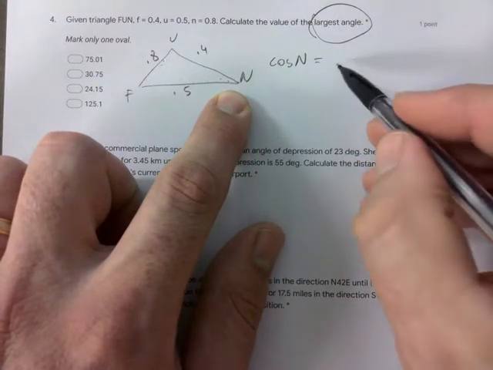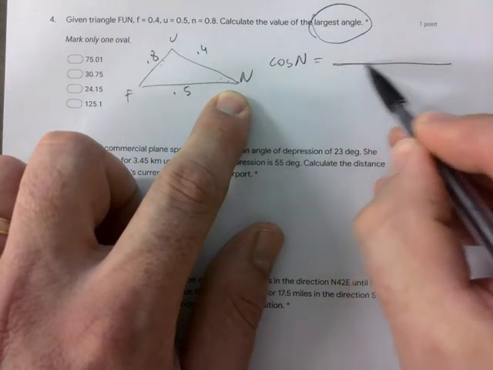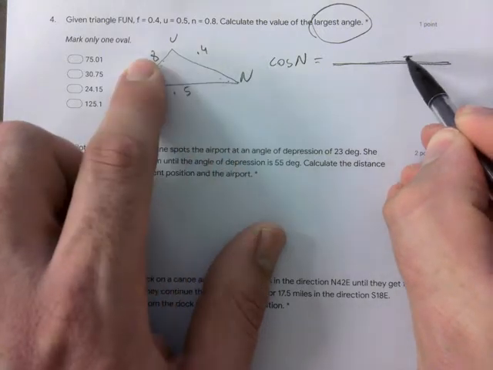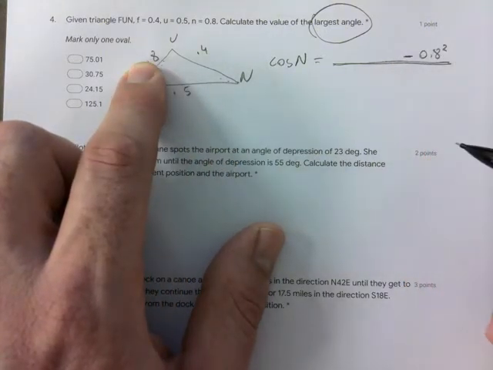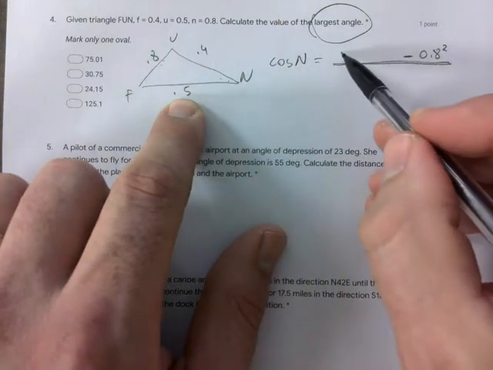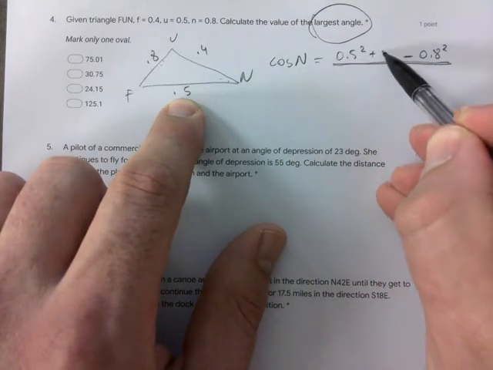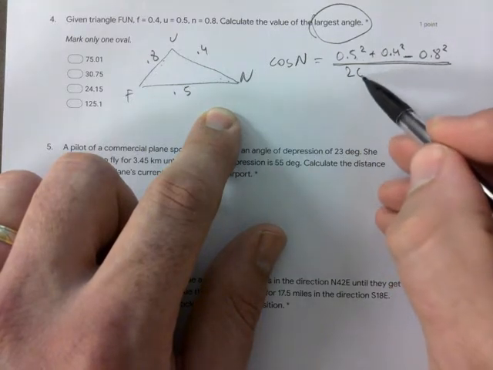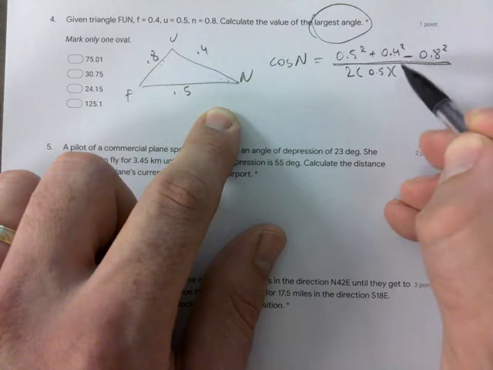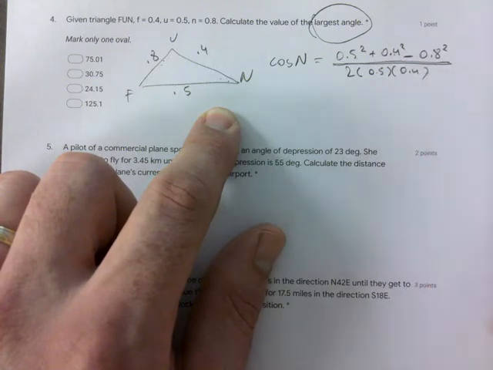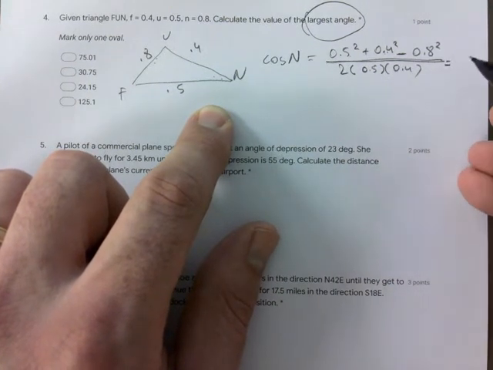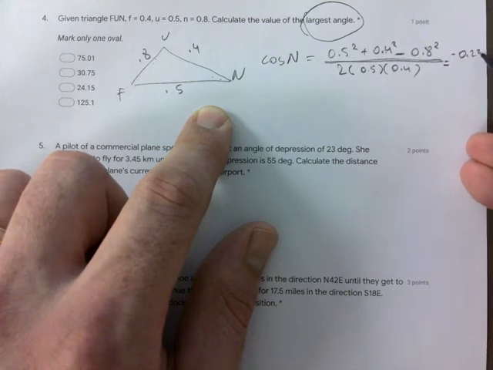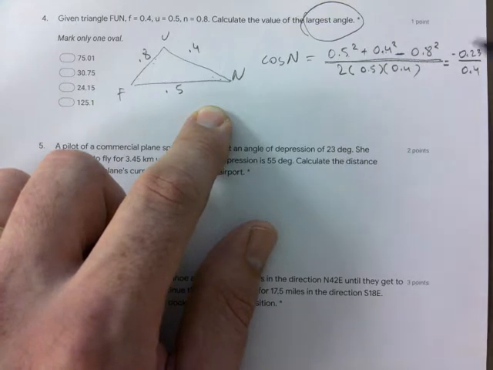Cosine of N. And remember, I go like this, and at the very end, I go 0.8 squared first, and then I worry about the other two. 0.5 squared plus 0.4 squared. Right? I insert the other two sides, and then at the bottom is 2 times the first one times the second one. That gives you negative 0.23 as a numerator, and then you should be like ding, ding, ding, right? That tells me that I'm expecting an obtuse angle.